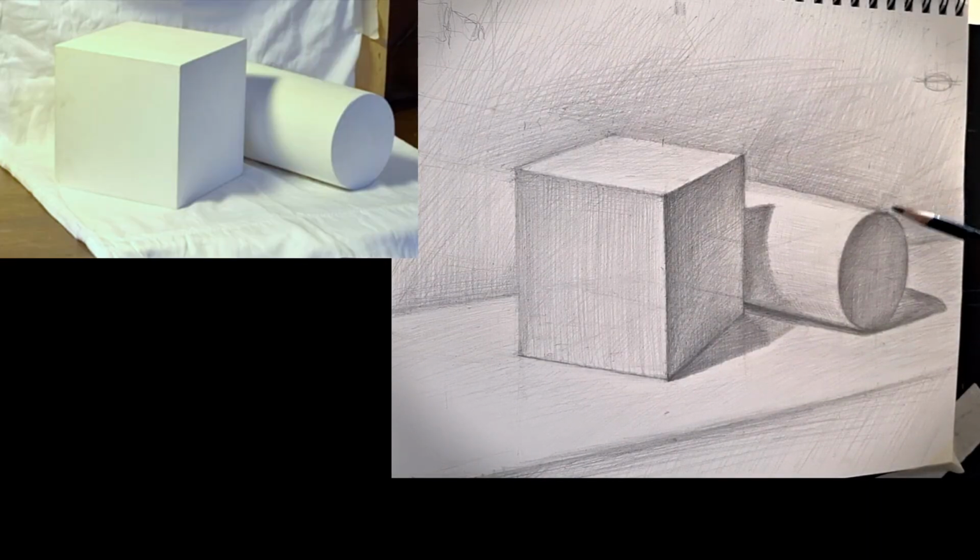We want right here this to be definitely lighter. And as it goes behind and changes directions from vertical to horizontal, it's getting darker. And because this is getting darker and this is lighter, it still feels like it's part of the same table, only here it's closer to it.